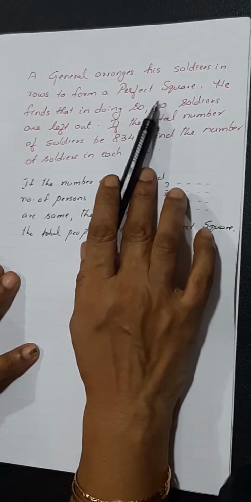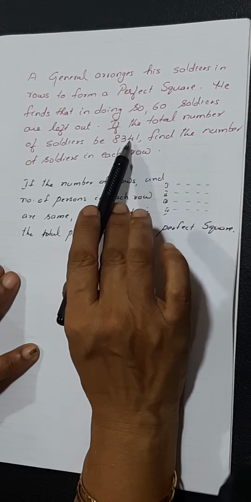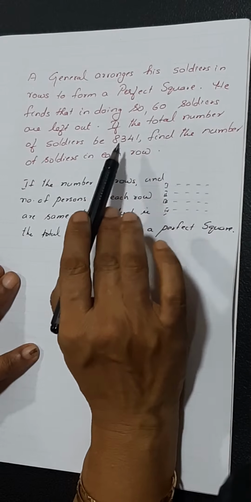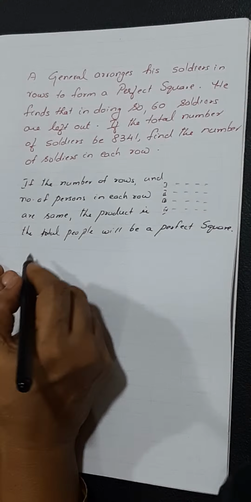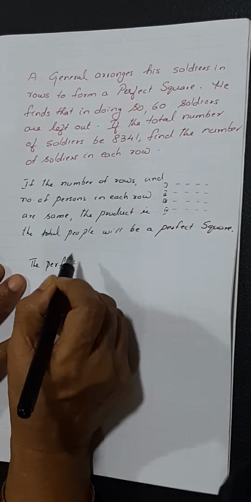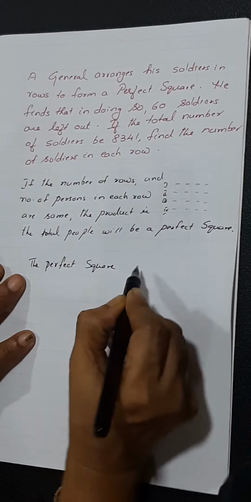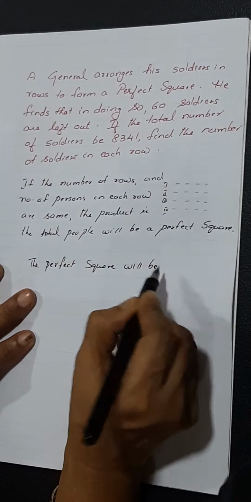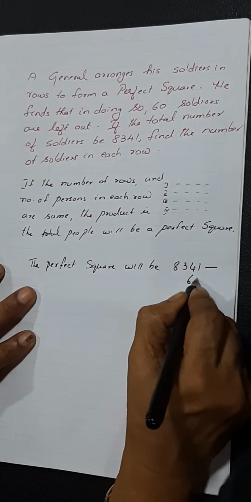The 60 soldiers are not in this group, so you have to subtract 60 from 8341, and that number will form a perfect square. So the perfect square will be 8341 minus 60.